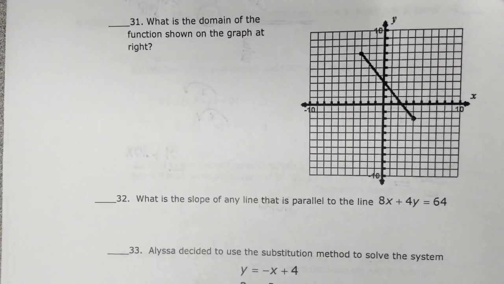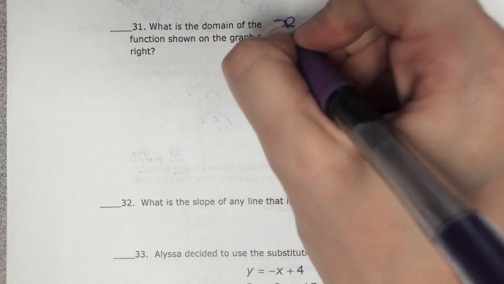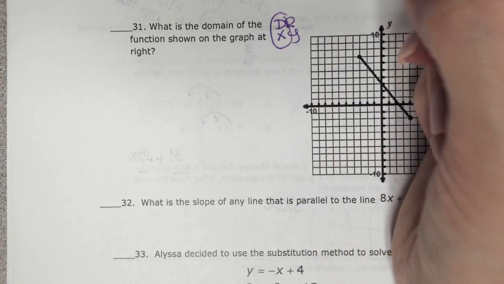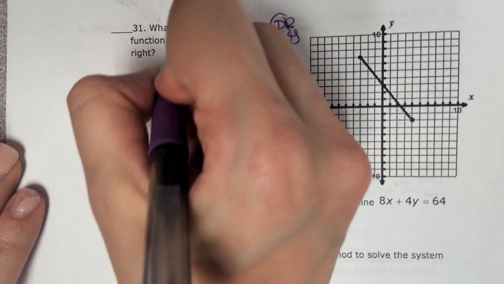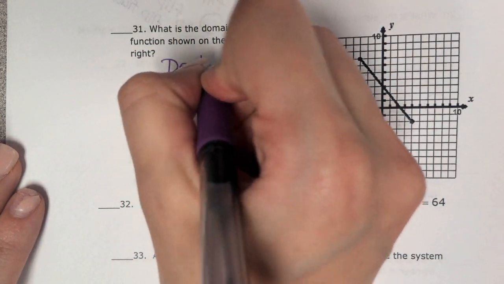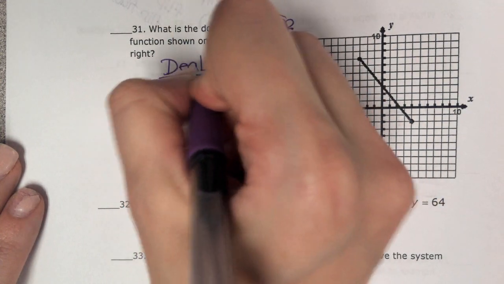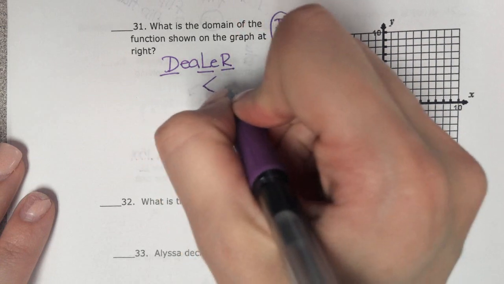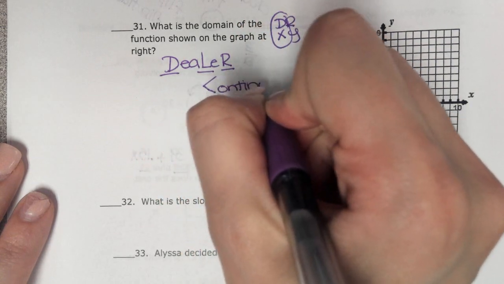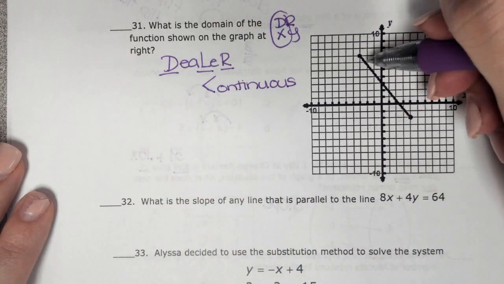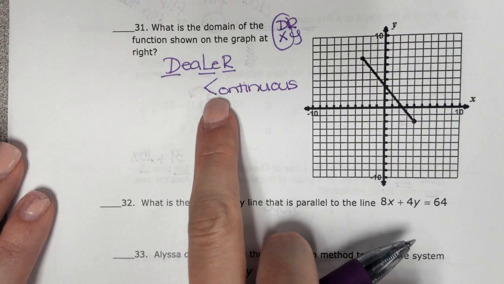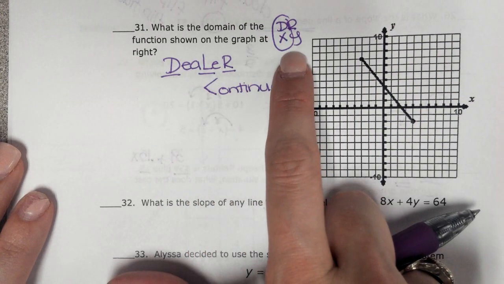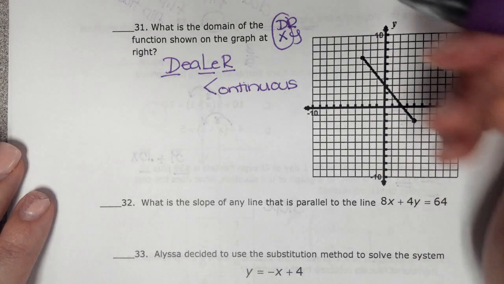What is the domain of the function shown on the graph? Domain, Dr. XY, so domain means X. And we've also got dealer. Domain is left to right. This function is continuous. We know that it's continuous because the line is connected. So we're going to have to use these symbols when talking about the X going from left to right.